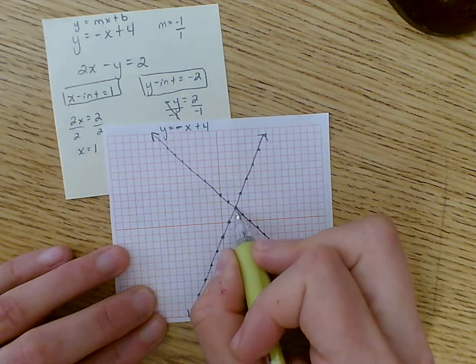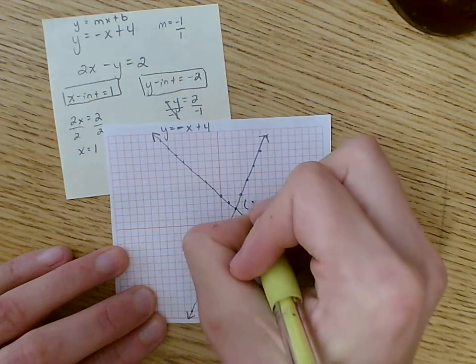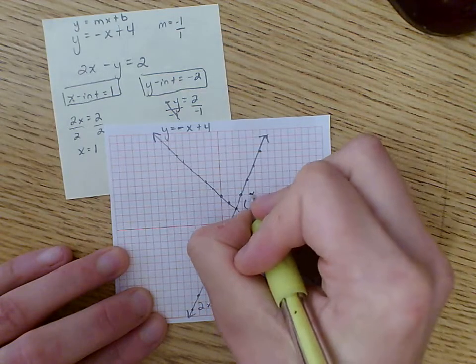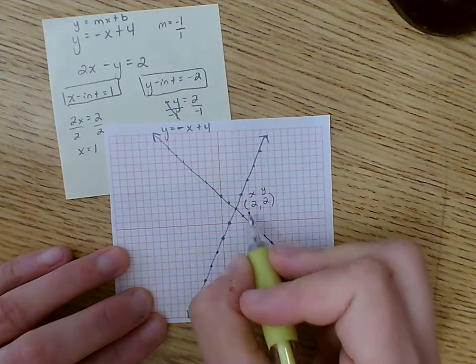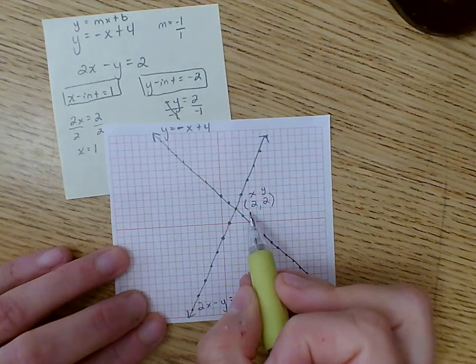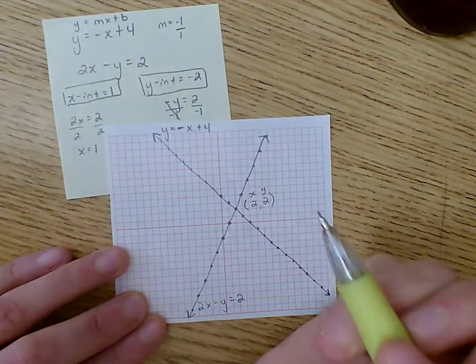So, this is where they cross. What is the coordinate of that point? Well, it would be 2, 2. So this coordinate right here, when the x is 2 and the y is 2, will work in both of these equations. To check it, you could take the x value and the y value and plug it in and see if it actually works.